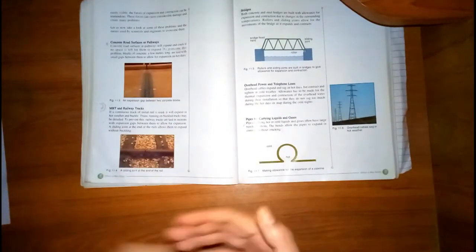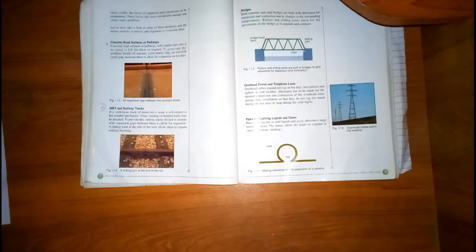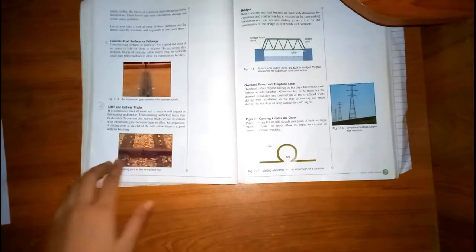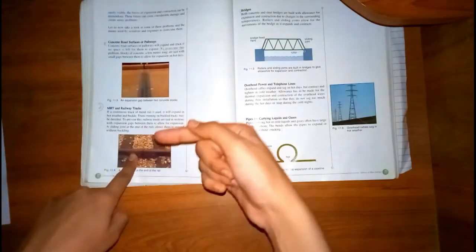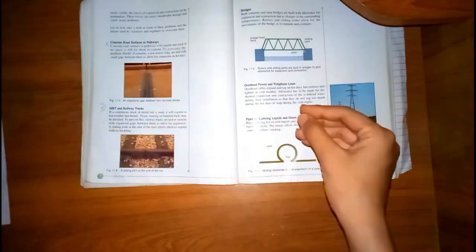All right, so the next problem is about railway tracks. What happens in railway tracks is that when a train moves continuously on a railway track like this, it is a solid, and due to the heat energy it is going to expand.